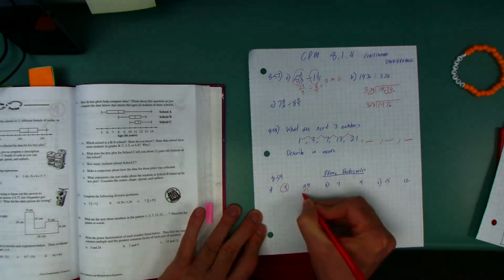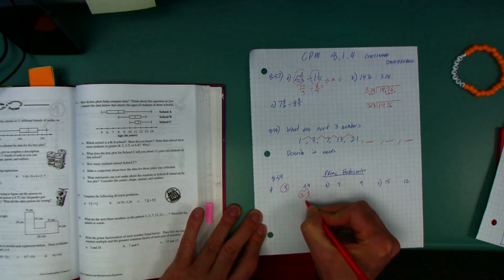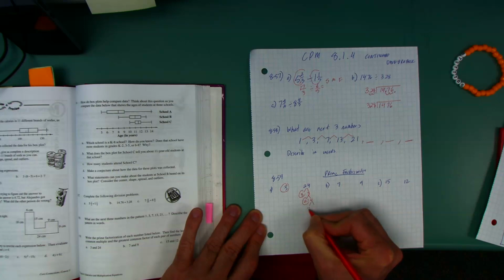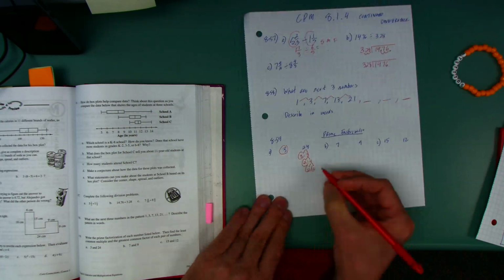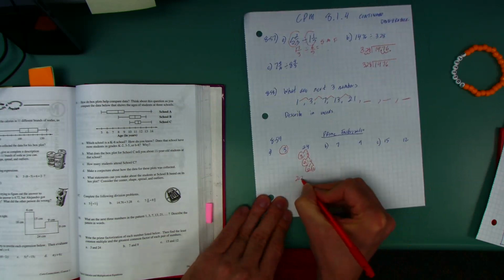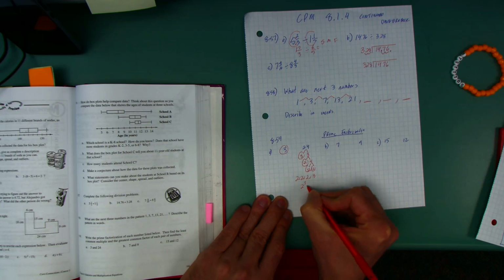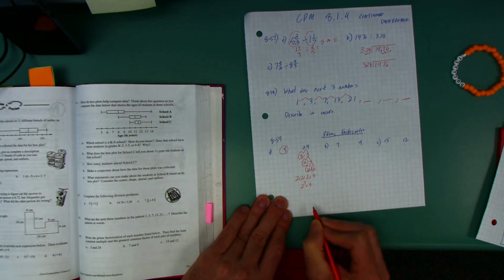But 24, I can say that's 3 times 8, right? 8 is the same as 2 times 4. Remember, I circled the prime numbers. So the prime factorization of 24, remember, I got to put them in order: 2 times 2 times 2 times 3. You can rewrite that 2 to the third power times 3 if you want.